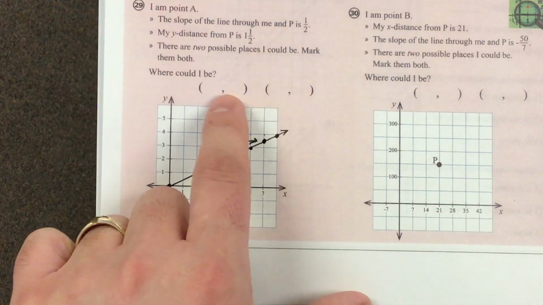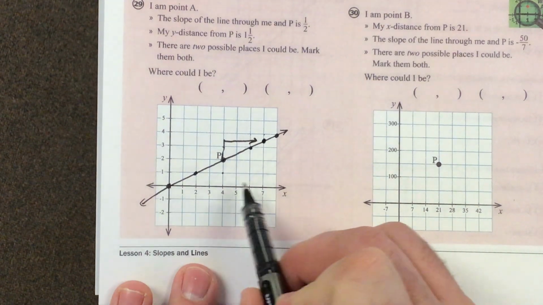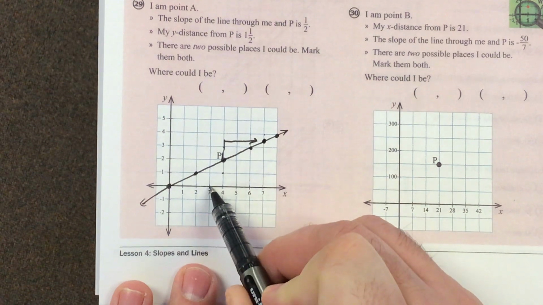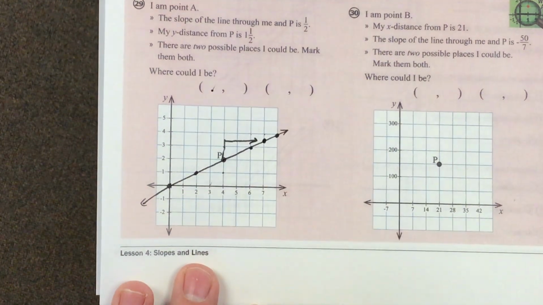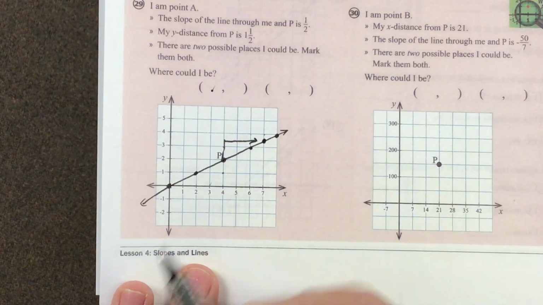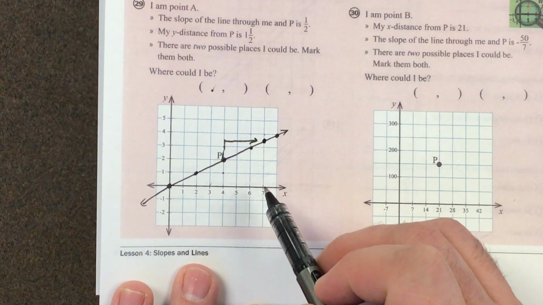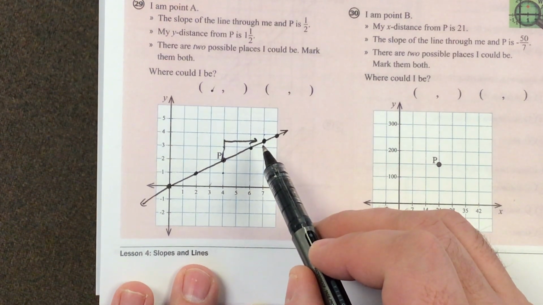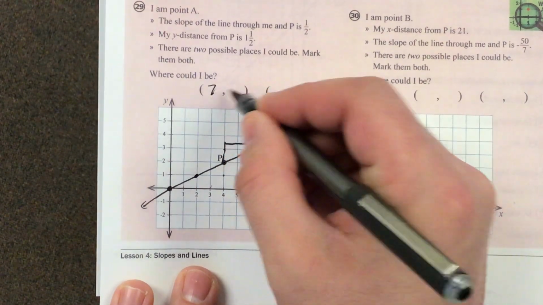Landon, a point is 2 numbers. How far to the right? 3 and 6.5. 3 and 6.5 would be up here. The 1 and 1 is only here. 7. Yeah, 7 over 3.5 up.